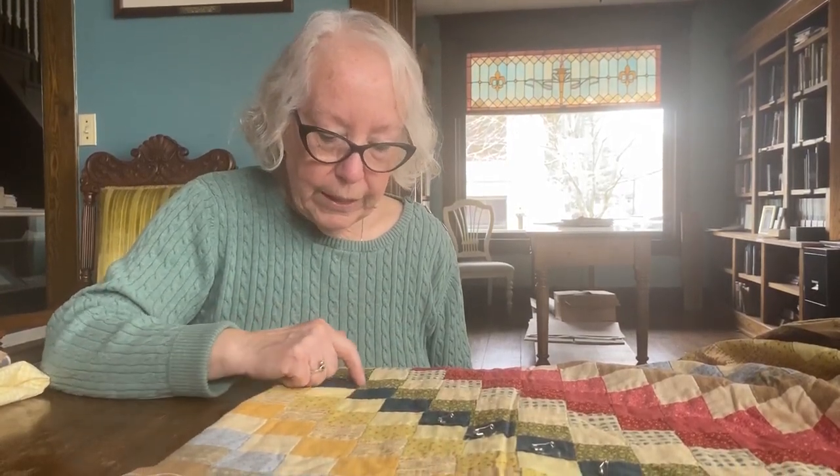If it's been quilted, this one has just been stitched sort of in here. It hasn't really been quilted a lot. The last step, of course, is going back and re-quilting it in whatever manner it was done, whether it was hand quilted or machine quilted.